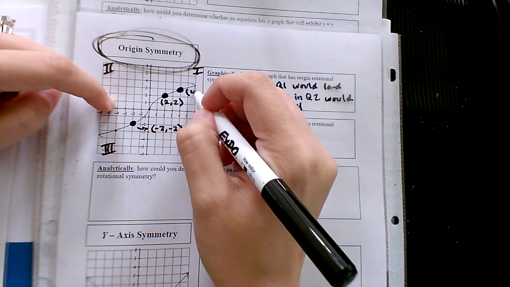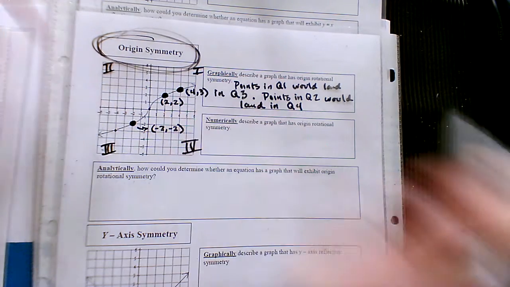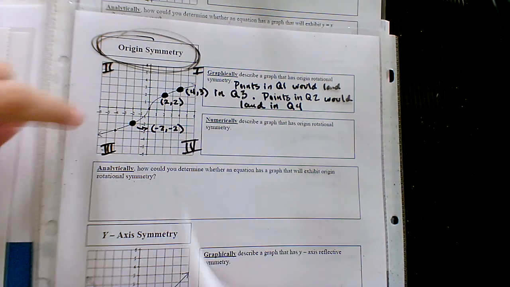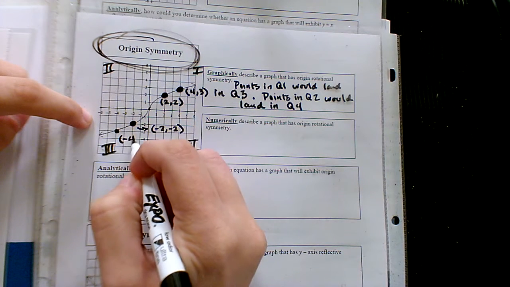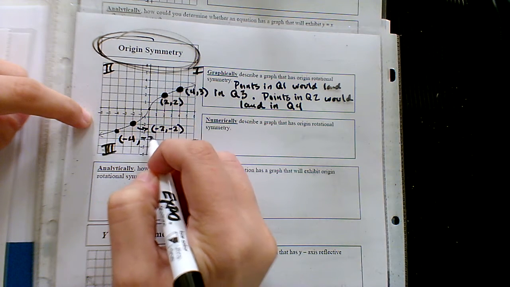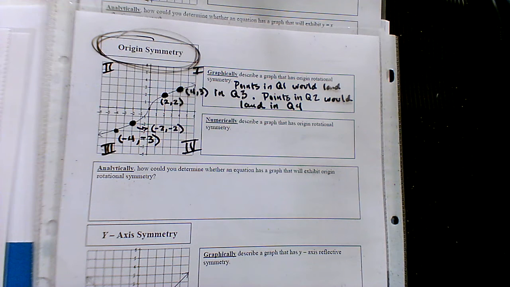So the other point in the first quadrant was 4, 3. And if we flip it 180 degrees, it would land in the third quadrant. And it looks like that ordered pair is -4, -3. So if we take a look at the points even more closely, can we see another pattern? Do you see a connection between the points? And if you were to flip them, yeah?